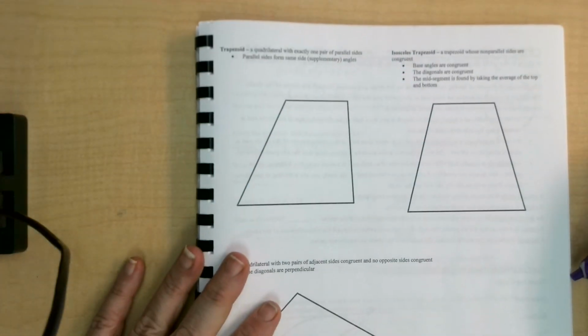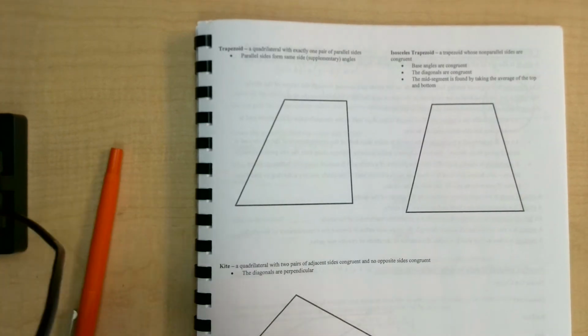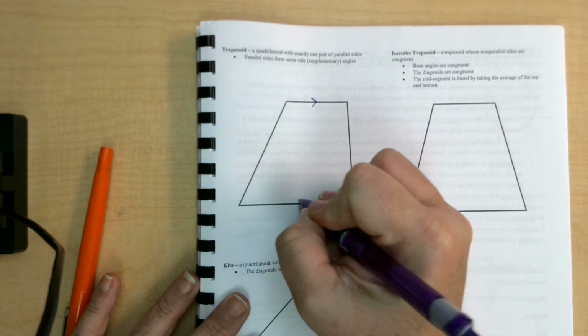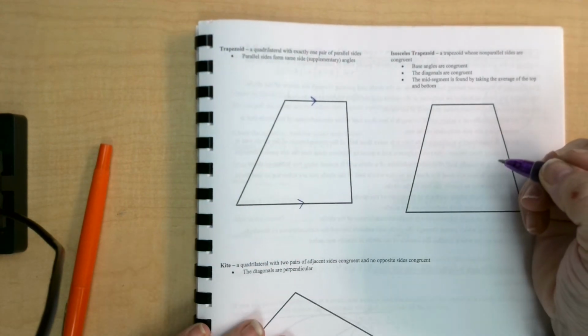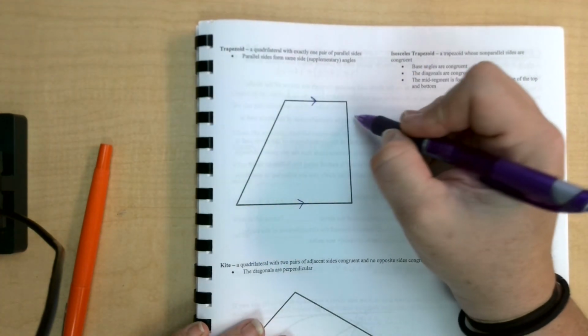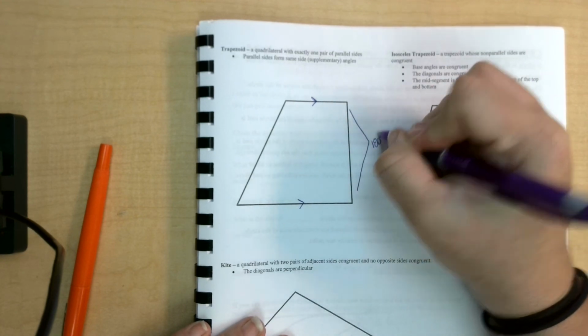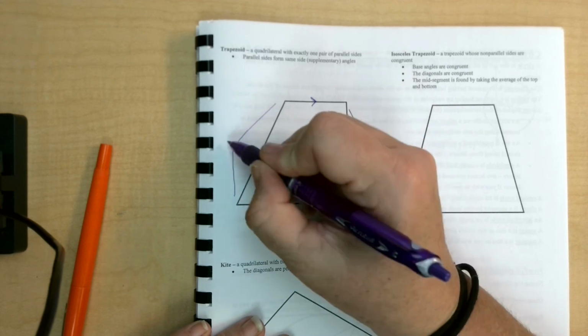Now let's talk about a trapezoid. So with a trapezoid, the only thing we know is that the top and the bottom are parallel. And because those are parallel, these 2 angles total 180 degrees, and the 2 angles on the left total 180 degrees.